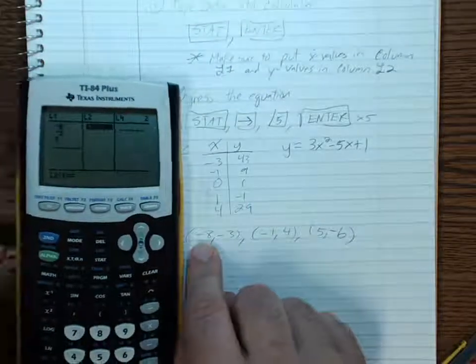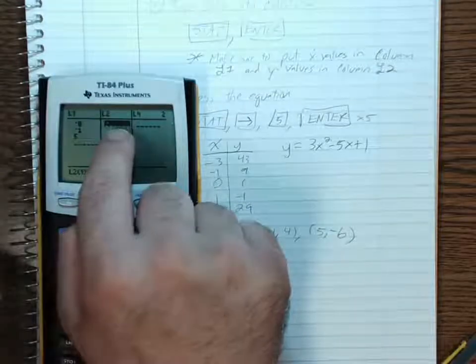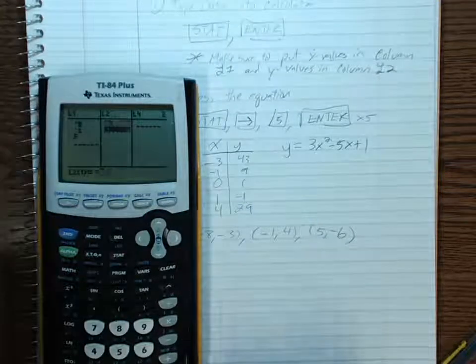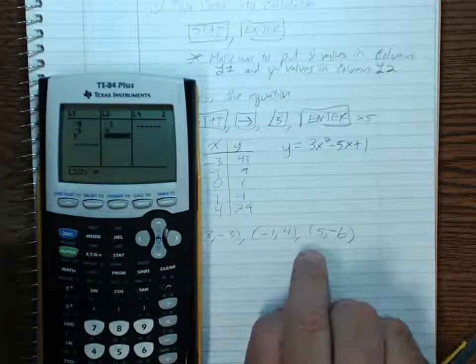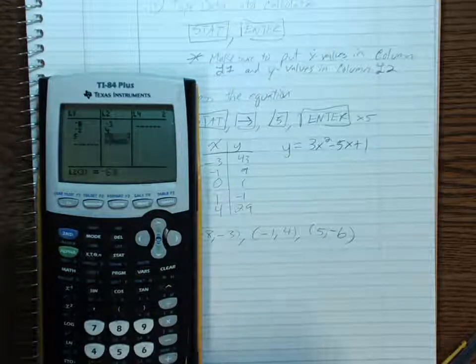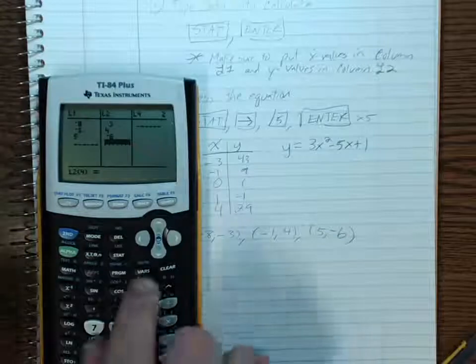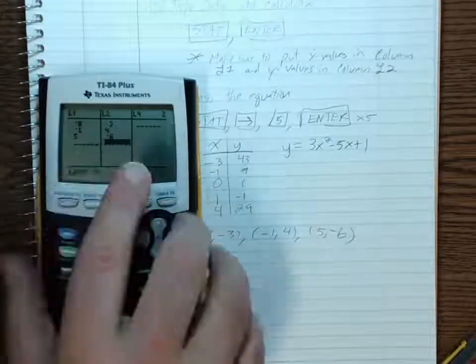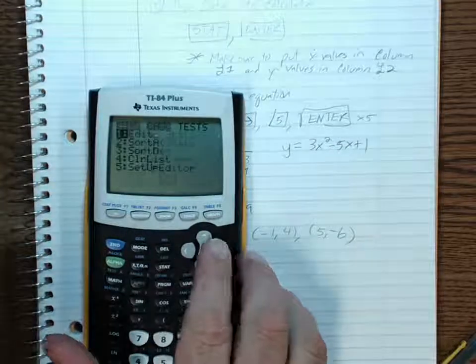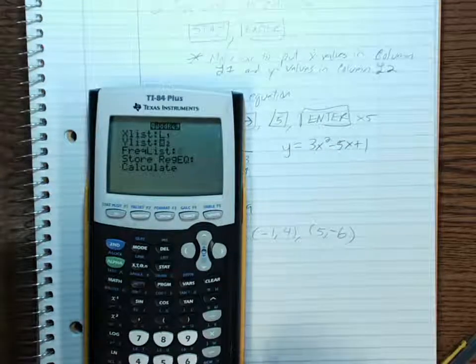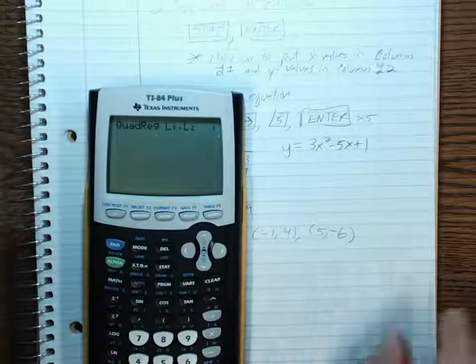The y value that goes with -8 is -3. So that's what needs to go on the top here. -3. The y value that goes with -1 is 4. So I hit 4. The y value that goes with 5 is -6. So I hit -6. So these should be my ordered pairs, and it looks like they are. Now I will hit stat, right arrow, 5, enter, enter, enter, enter, enter, and I get this.